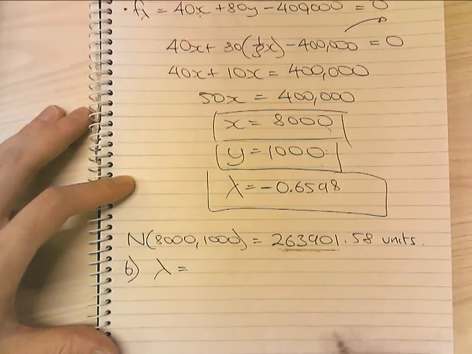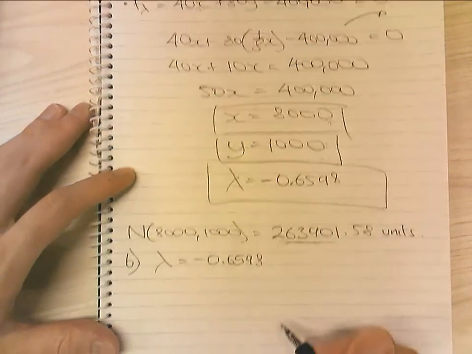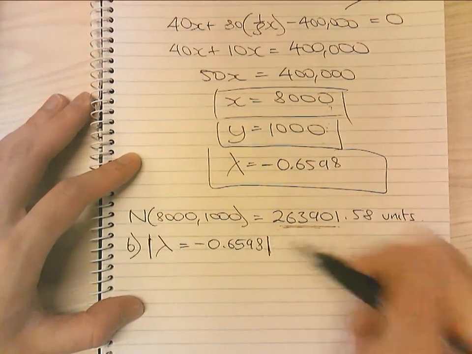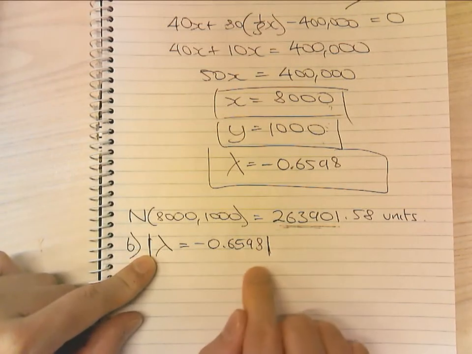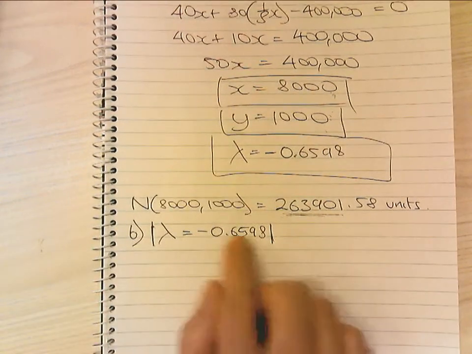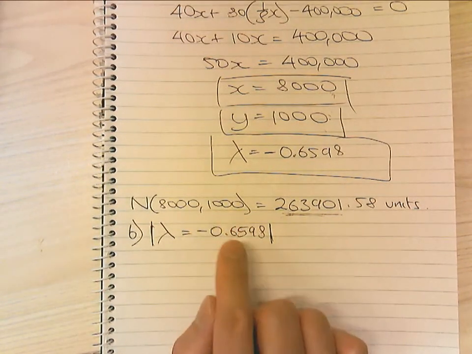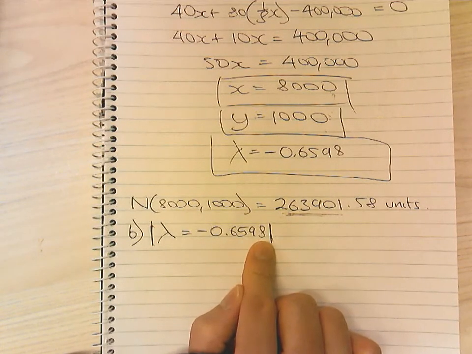So we know lambda is equal to negative 0.6598. When we interpret lambda, we interpret it as an absolute value, meaning we have these two vertical signposts. That means basically we don't care if it's a negative number, we just take the number raw. So the interpretation is this: it represents how much you expect to gain in your function of interest if you relax the constraint by 1 unit.